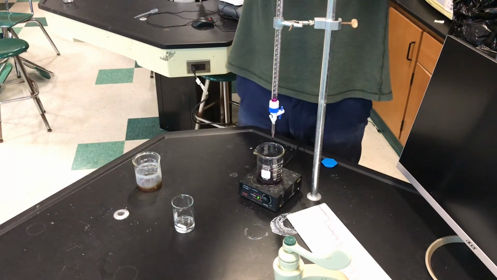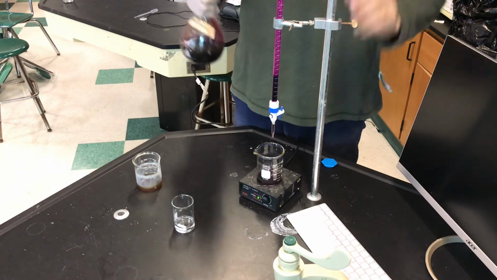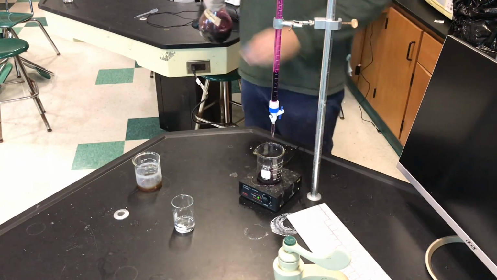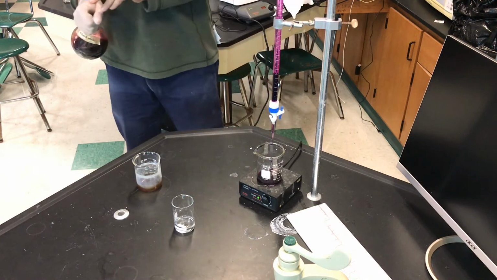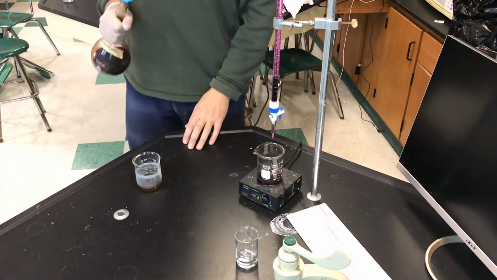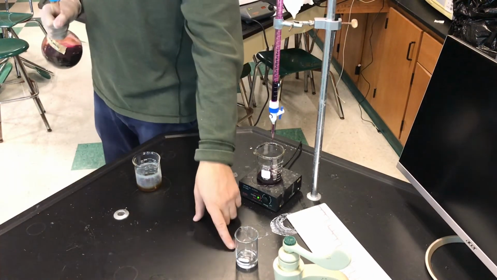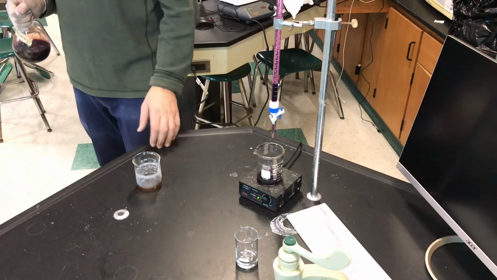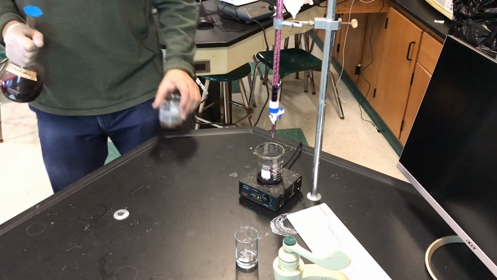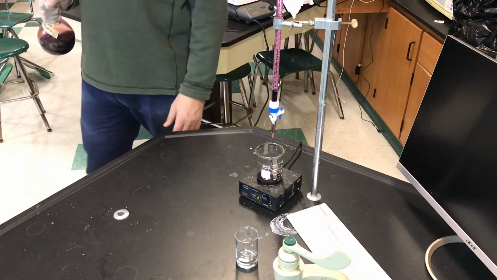So I'm just going to fill this up. Actually, I'm going to rinse. We know the first thing we do with burettes is we rinse with the titrant first because we don't want it diluted. So I'm just going to rinse that little bit. And once that's rinsed, I'm going to add up to the line. This little beaker here, my friends, has the 10 milliliters of the Fe+2 solution, and also has 10 milliliters of sulfuric acid to give it the acidic environment that this redox reaction requires.